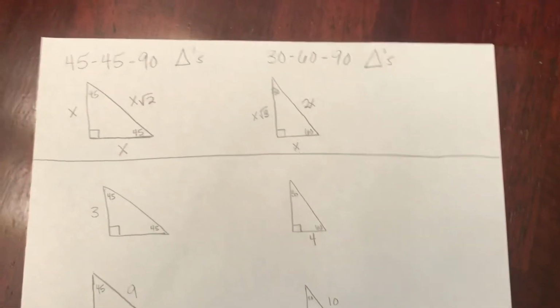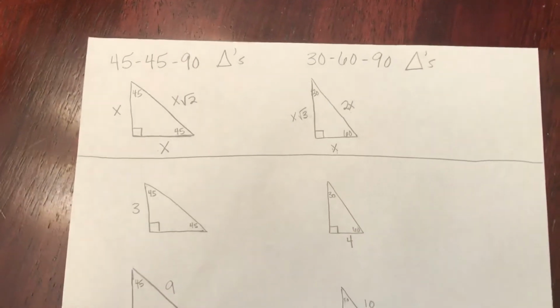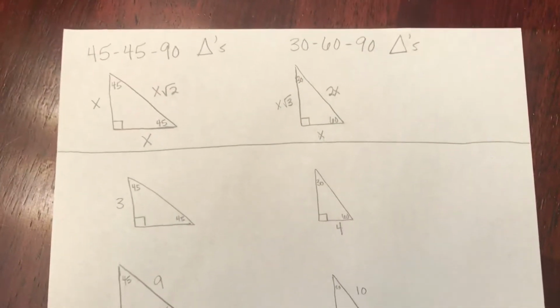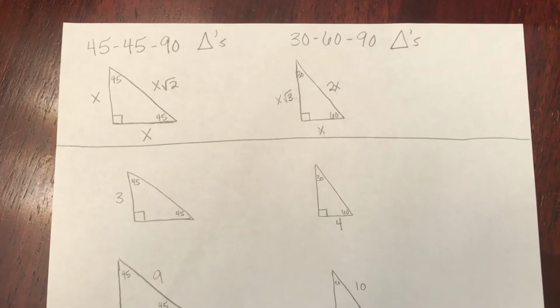And I've attached for this section a sheet that I made for y'all at the beginning of the year that you can save just for your notes with all these rules on it.